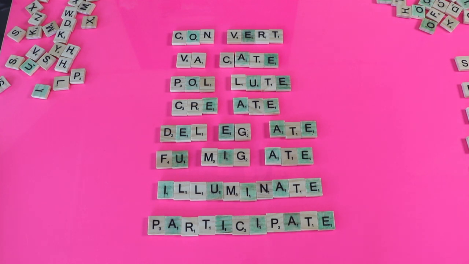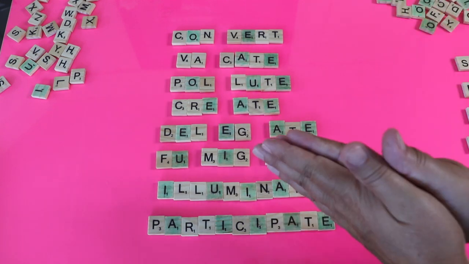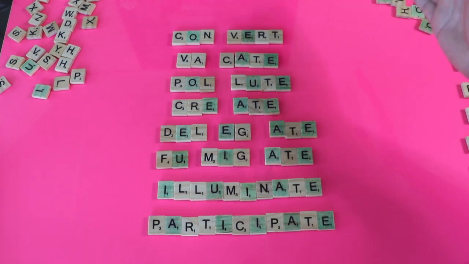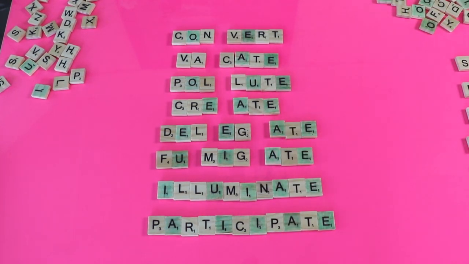Our next word is illuminate. If I have illuminated something, I'm shining a light on it. I've brightened it up. Or I have come up with an idea, a bright idea. Illuminate. How many syllables does illuminate have? 4 syllables. But where do we split those syllables?